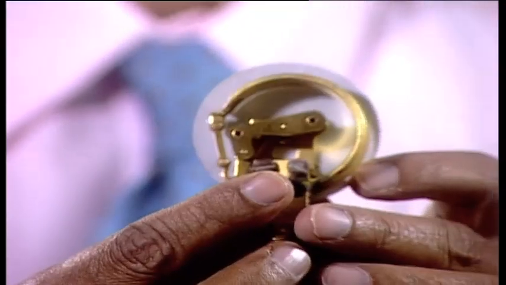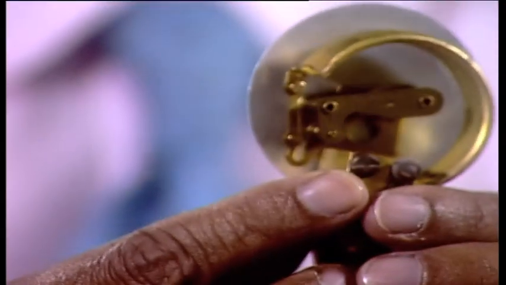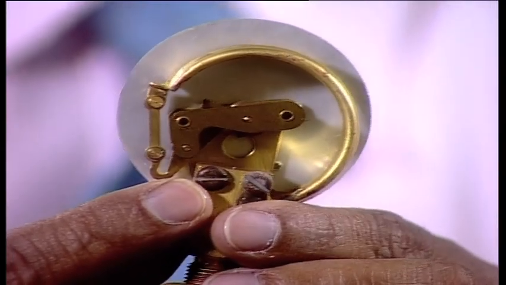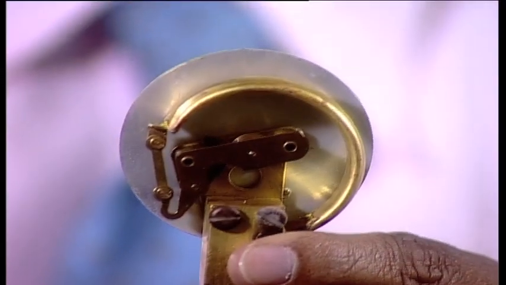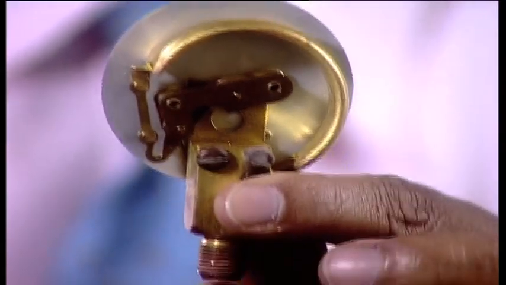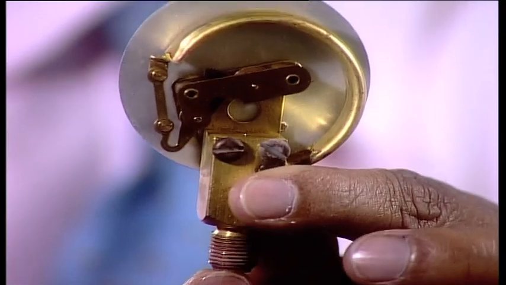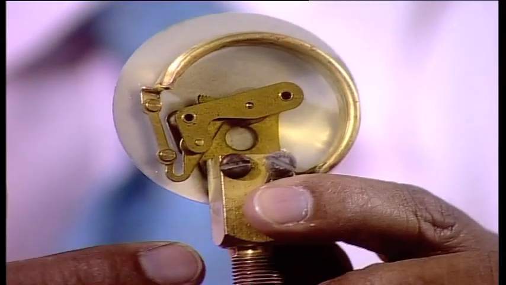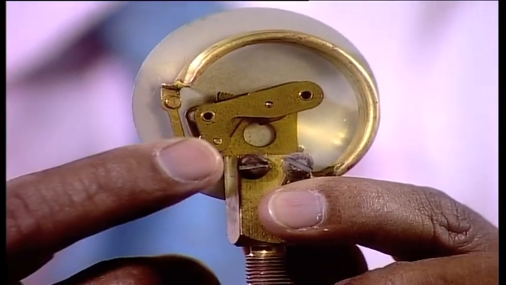See here. Right, so it is the back side. This is the C type Bourdon tube. The unknown pressure is coming through this region, and this side is closed. You see this side is closed, right. And with a linkage it is connected to a sector.